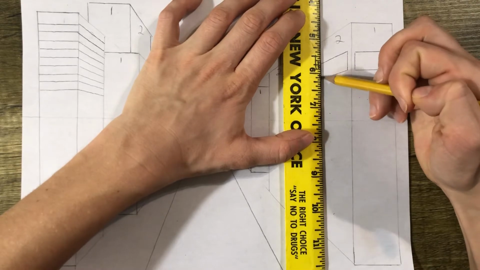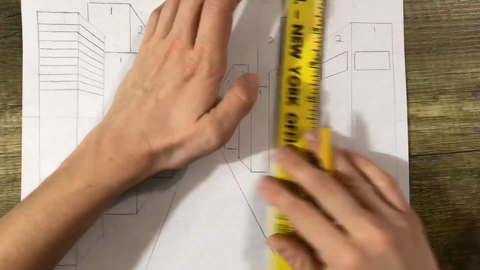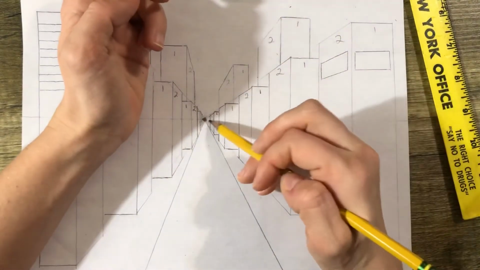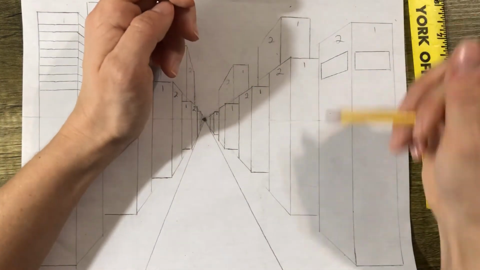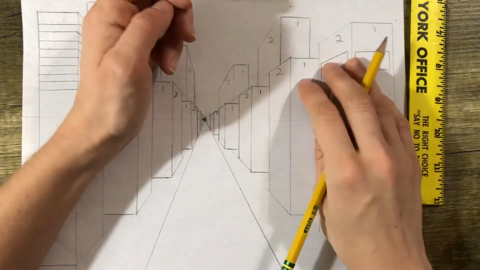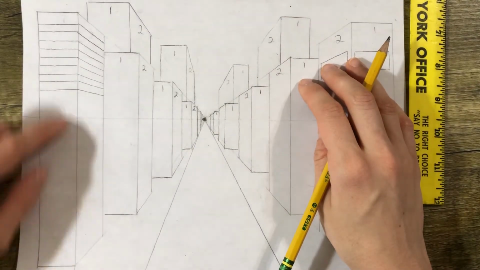And then you can close it just with a regular parallel line here. So that would be angling towards the vanishing point. Okay, so you could do whatever you want with the windows here, going all the way down. You would finish these stripes.